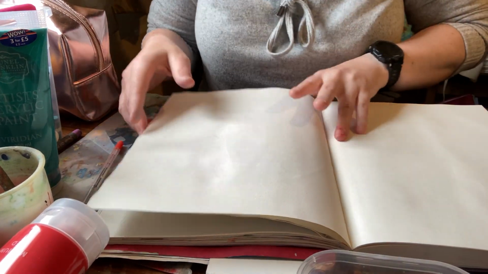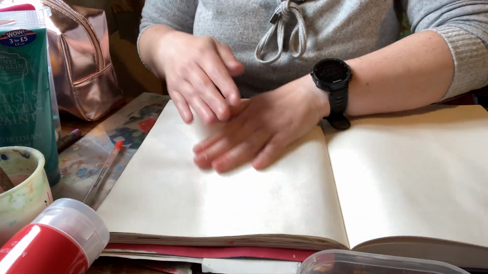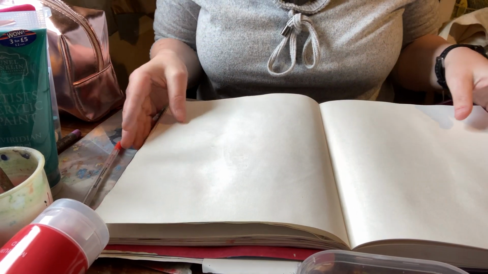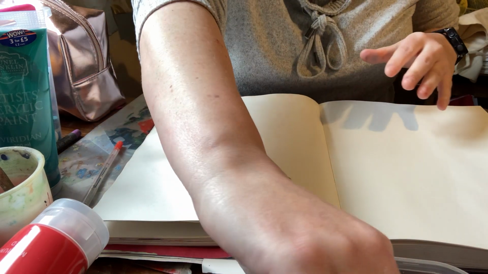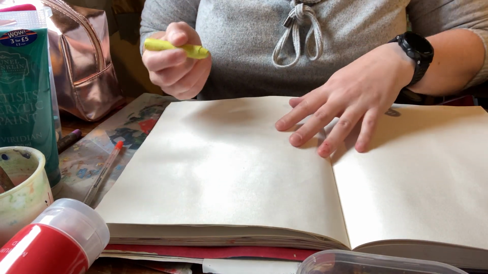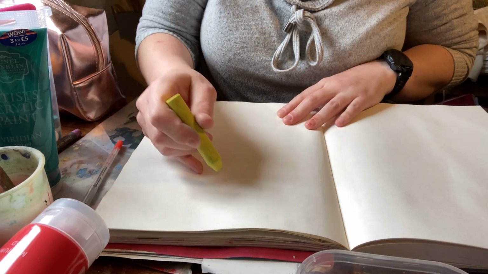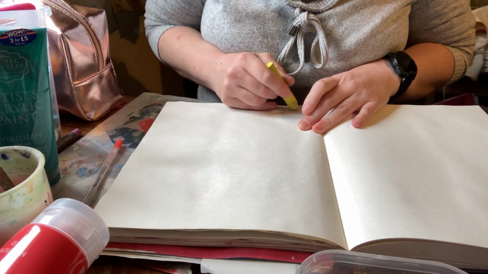So working in the sketchbook is something that I really relish. I love the feeling of everything being contained in a book. It's just feeling really nice. So I'm just going to start with a crayon and think about some of the shapes that I'd like.